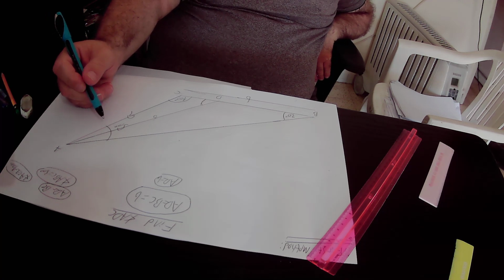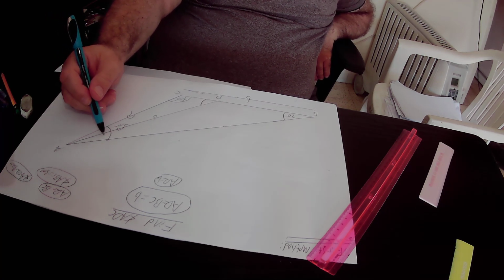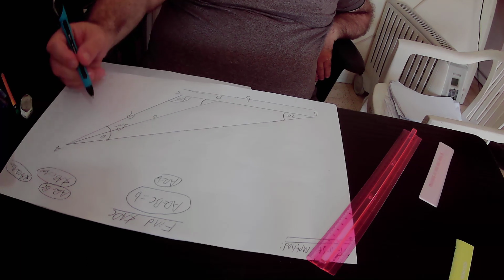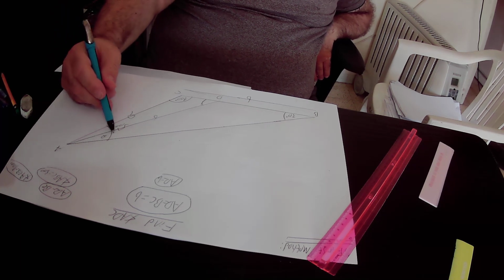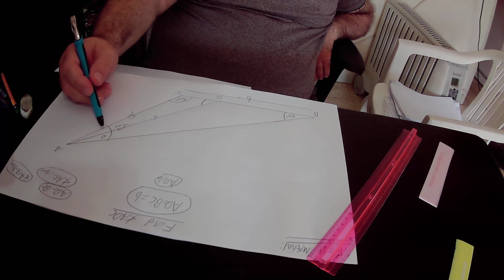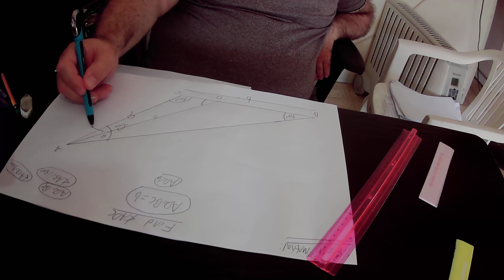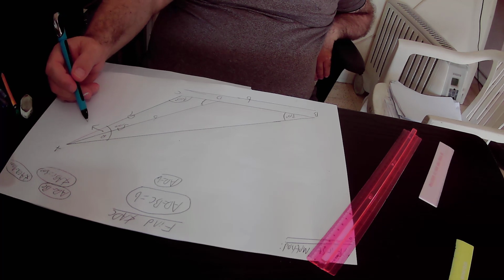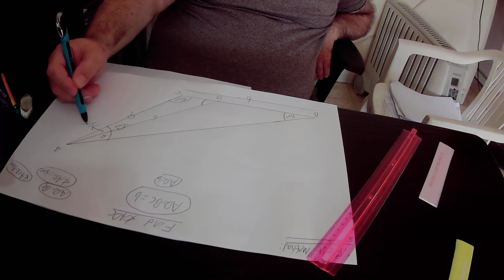So if we define angle DAB, this angle, as angle theta, then 50 degrees minus theta must be equal to this angle. So angle DAC will be equal to 50 degrees minus theta.